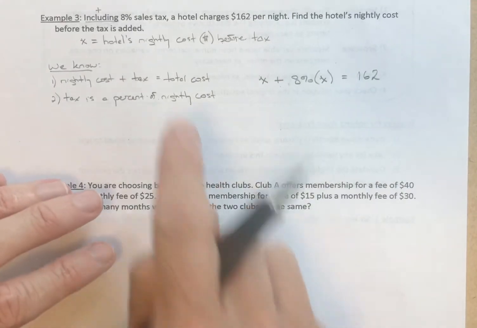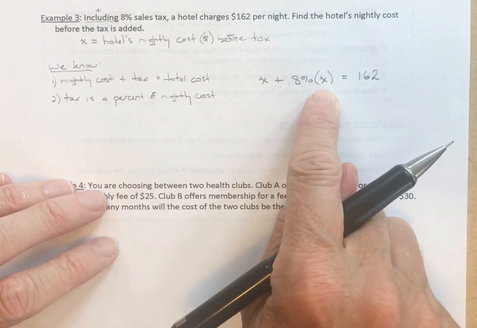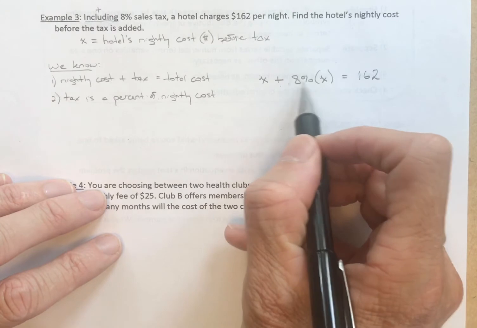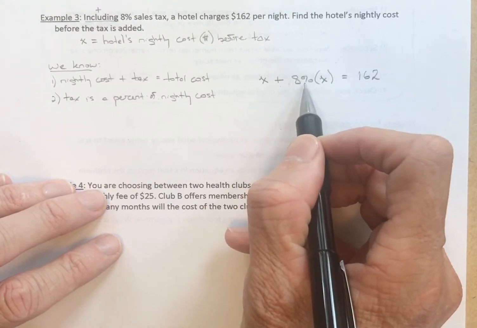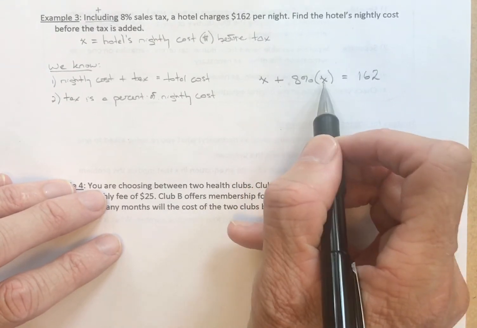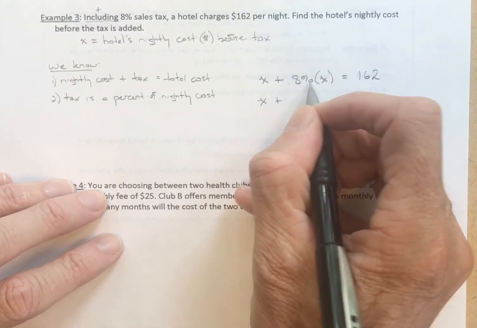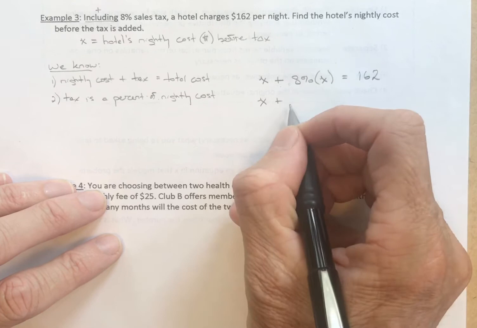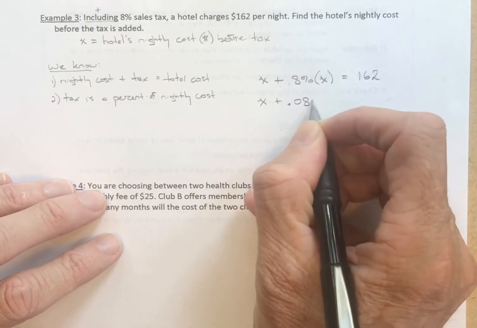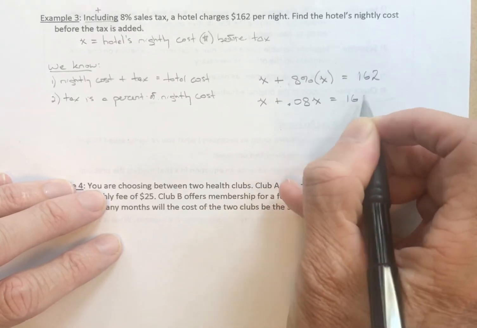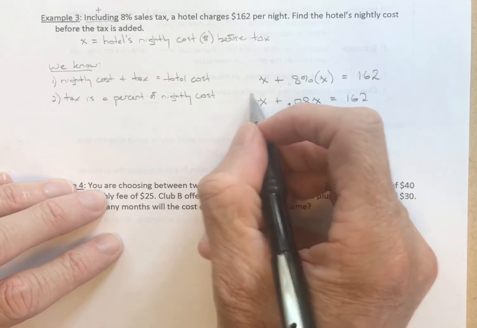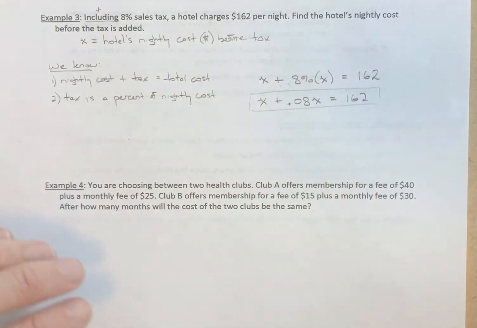It's similar to problem 1 now with percents. We have to change this into its fraction or decimal equivalent form in order to do any math with it. I'll put it into decimal form. 8% is 8 over 100, it is 8 hundredths. And so here is the equation we're going to solve.